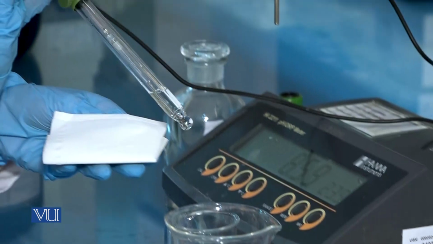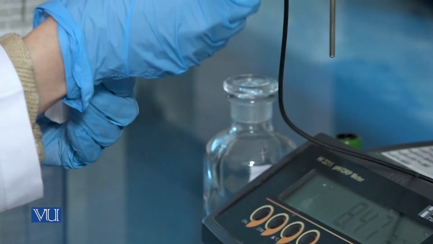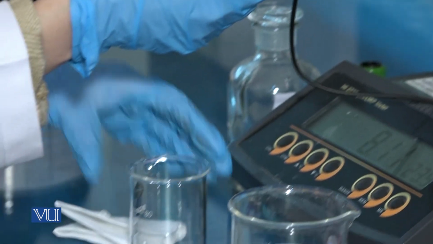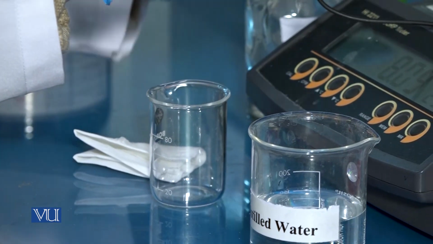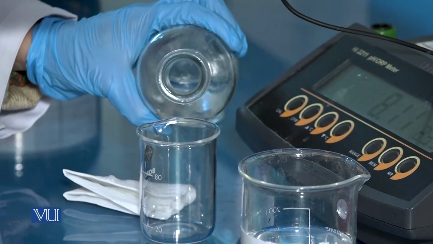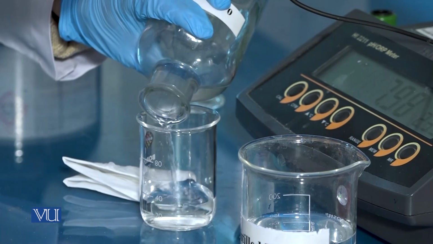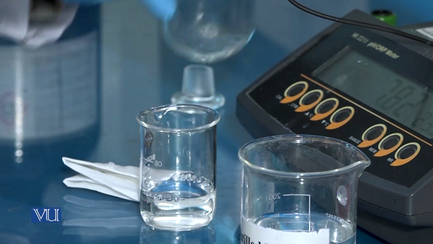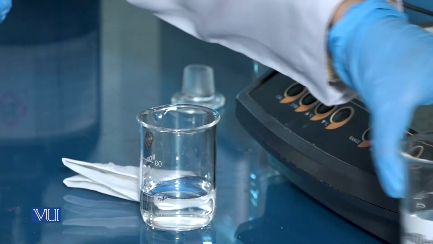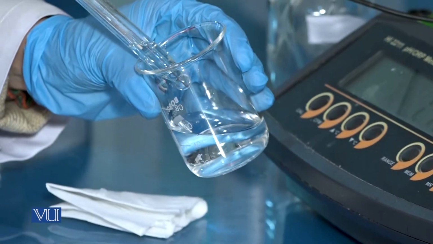Then, wipe the bulb of the pH meter using a lint-free tissue paper. Pour the test solution in a beaker and immerse the bulb in this solution.